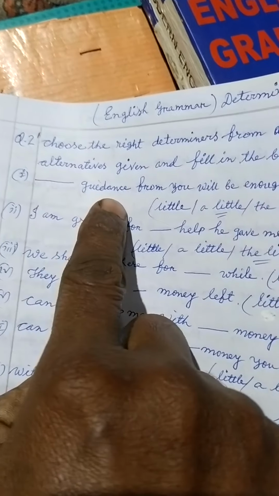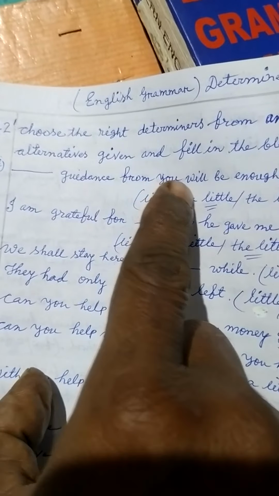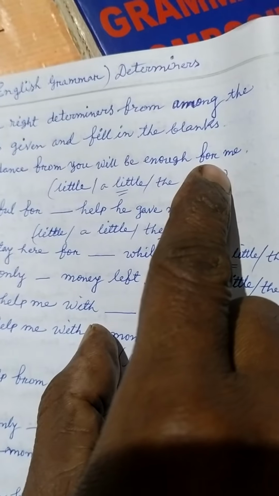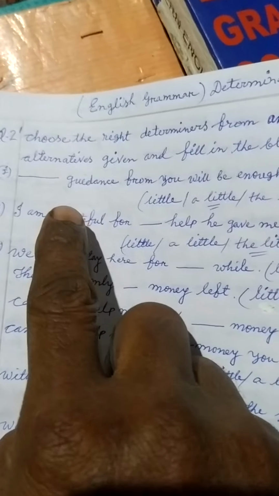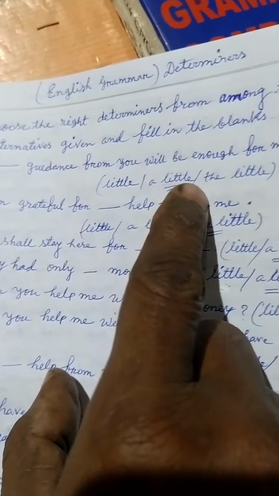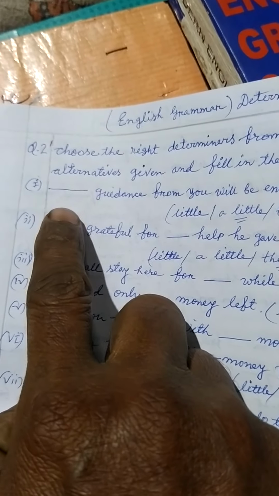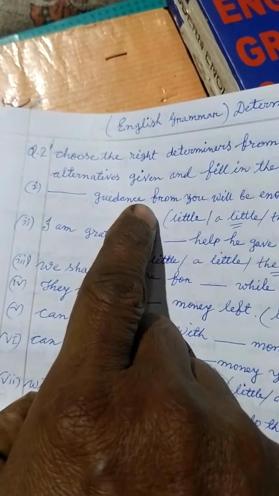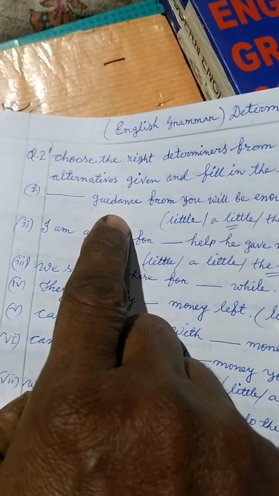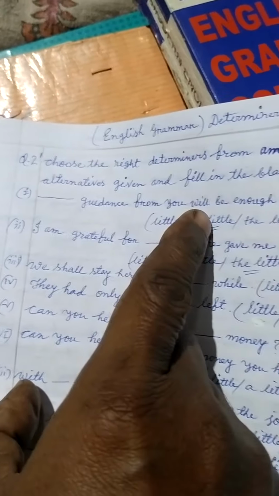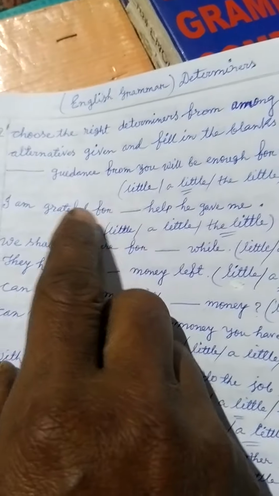Number 1, dash guidance from you will be enough for me. The options are little, a little, the little. The answer will be a little guidance from you will be enough for me.